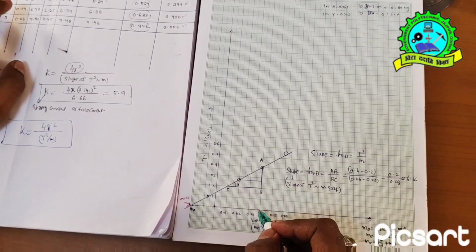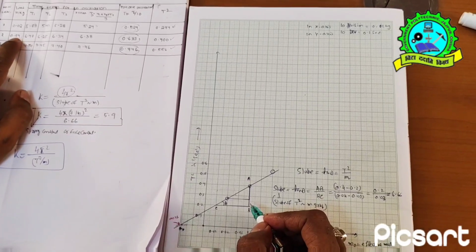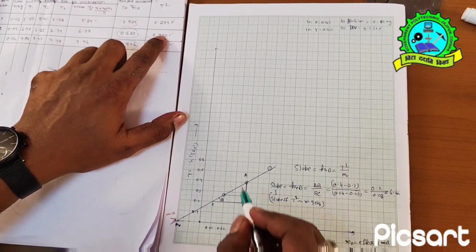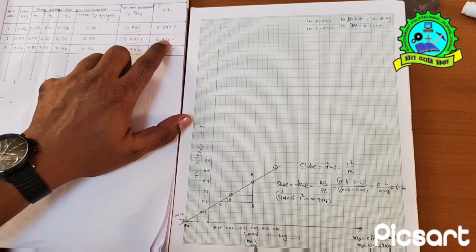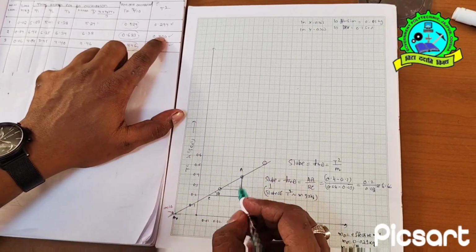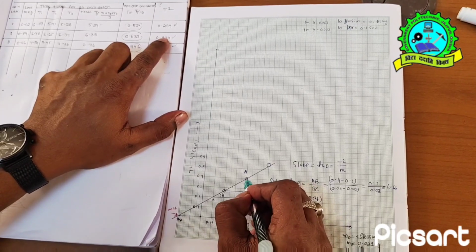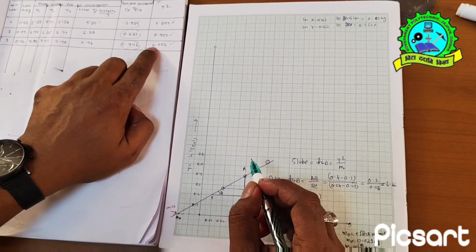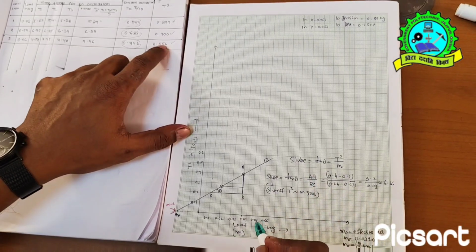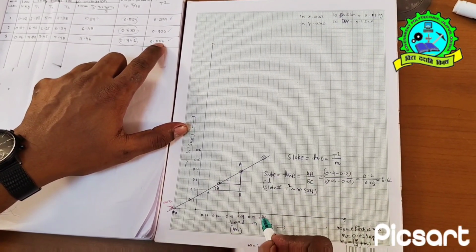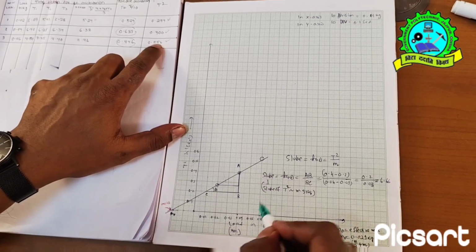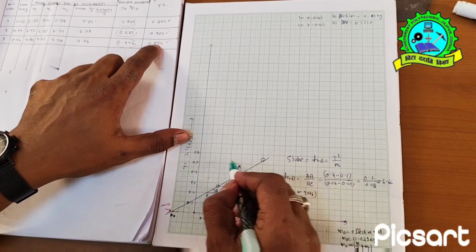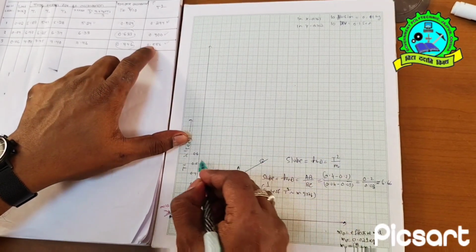Again, we take the 0.04 kg mass, with load on the x-axis and T square on the y-axis. For the 0.04 kg mass, T square is 0.4. And for the 0.06 kg mass, T square is equal to 0.556.